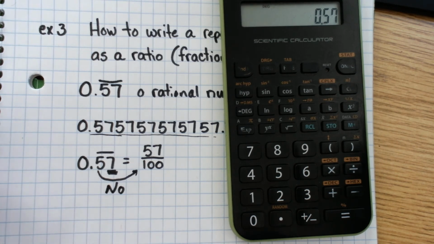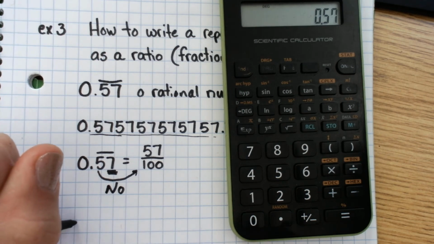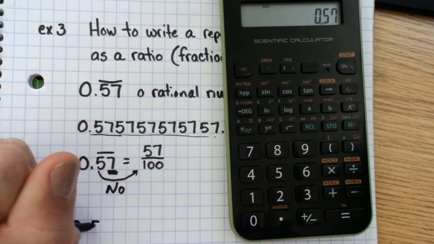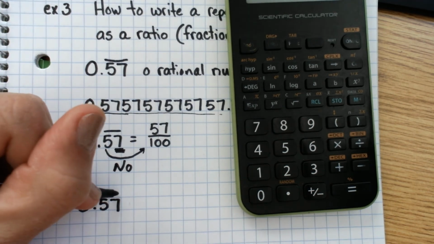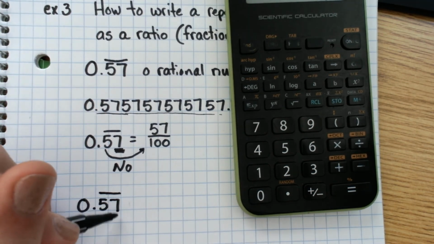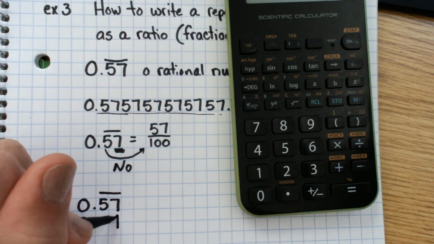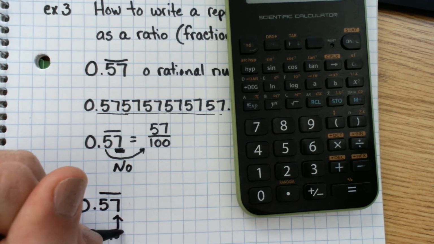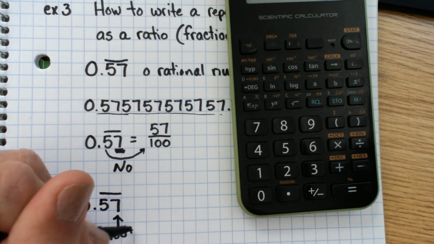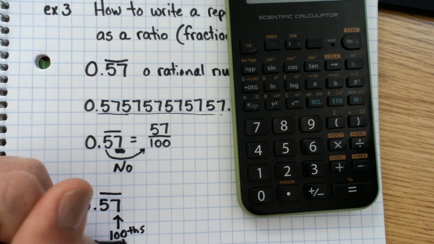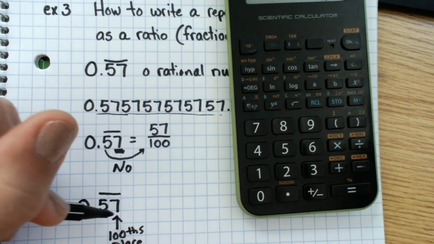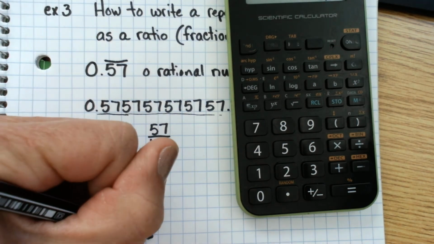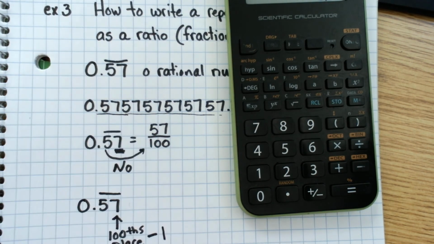So let's start over again. Let's start with our number 0.57, and the repeating ends in the 100ths place. So what we do is take whatever place the repeating stops in and subtract 1 from it.